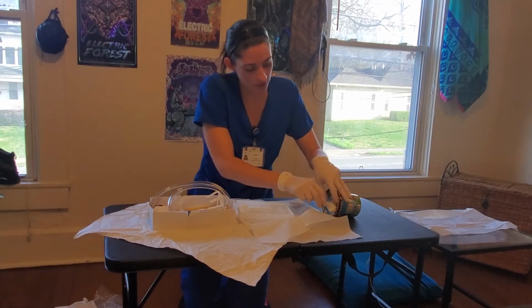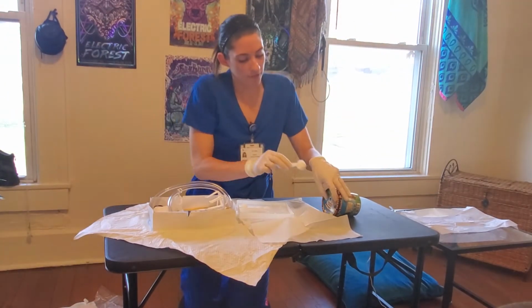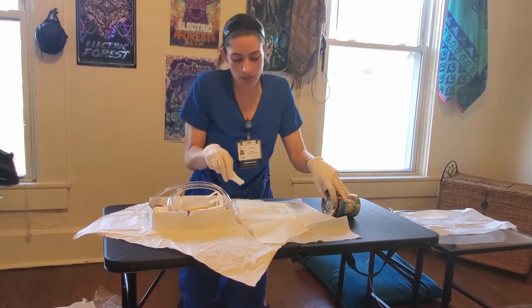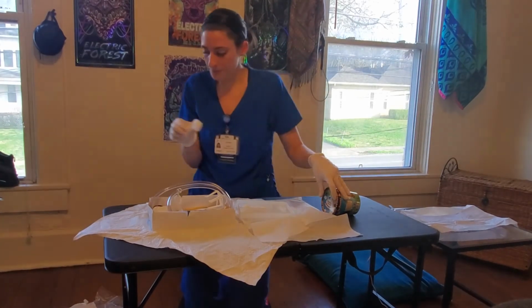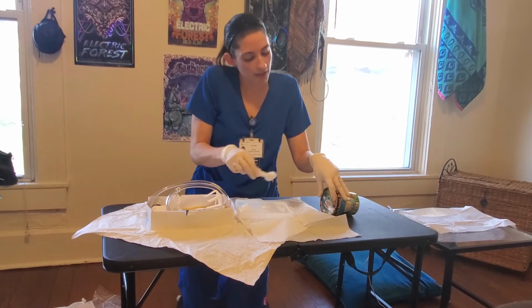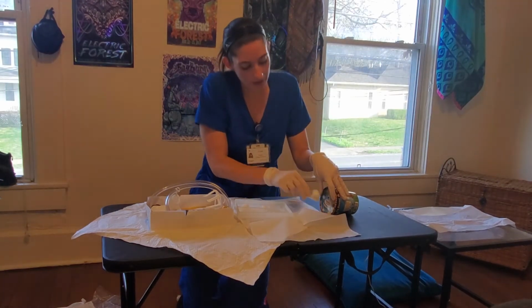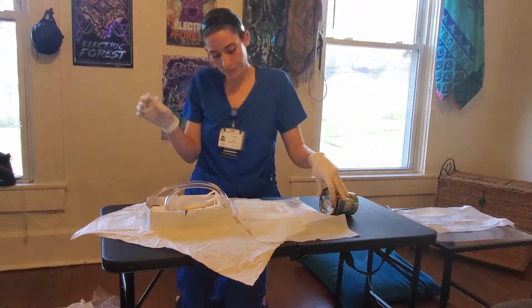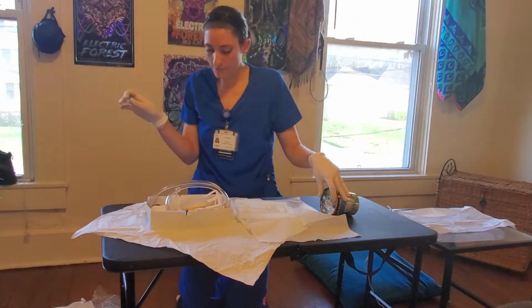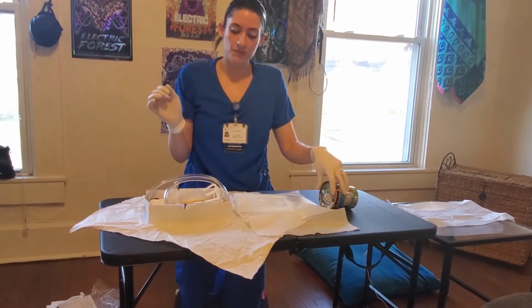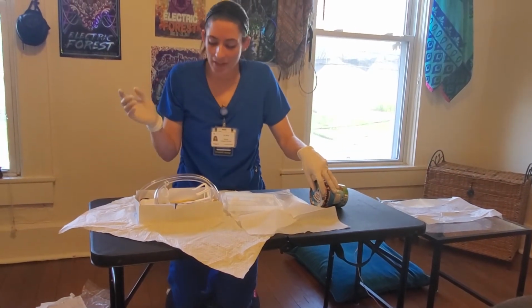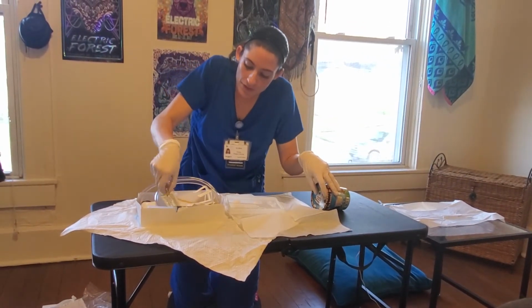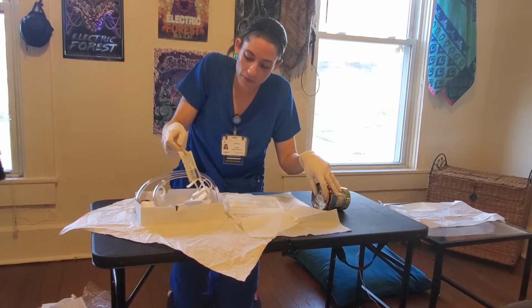Following the same procedure where we clean from the top to the bottom, the farthest side of the labia first. From the top to the bottom, the closest side of the labia. And down the center of the urethra. Okay, so now we can insert the catheter. So I'm going to remove it from the lubricant package.